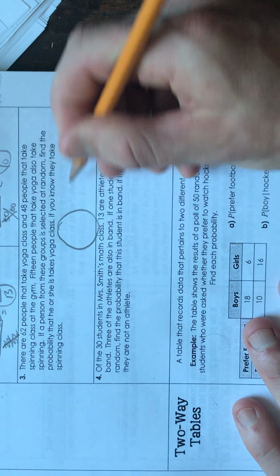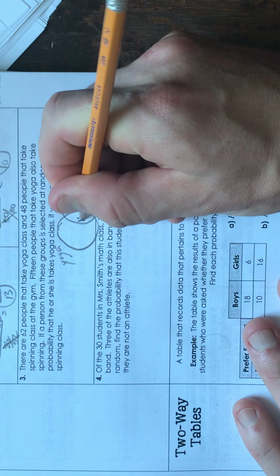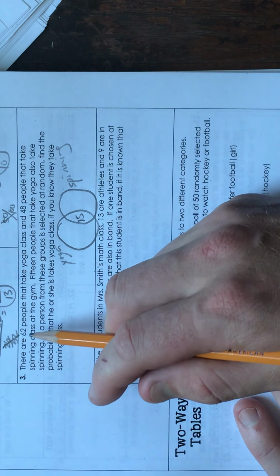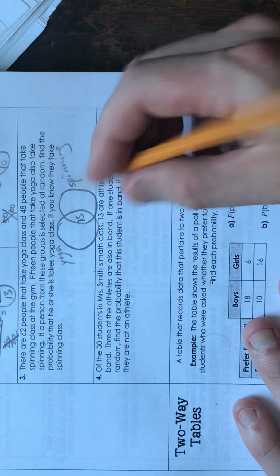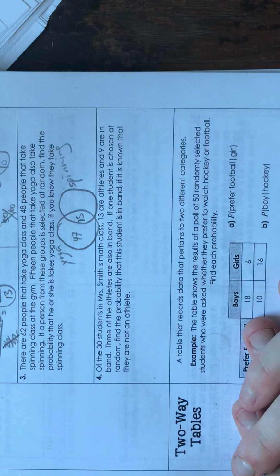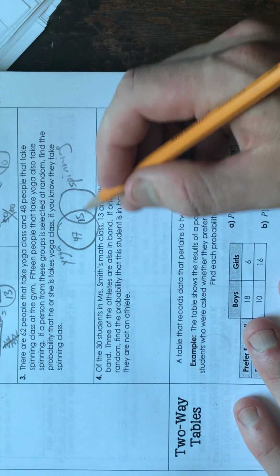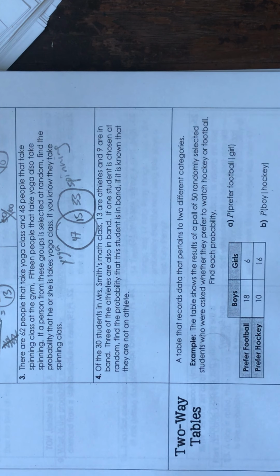So let's draw a little Venn diagram here, right? And we're going to have one side represent yoga and one spinning. We know that 15 people are taking both of them. We have 15 people take yoga and also take spinning. And we know that there's 62 people total for the yoga class, so that's 62 minus 15, which gives us 47. So there's going to be 47 who just take yoga. And then we do the same for spinning. 48 people total take spinning, but there's 15 who take spinning and yoga, so we do 48 minus 15, and we get 33.